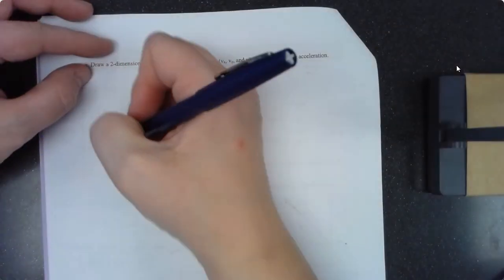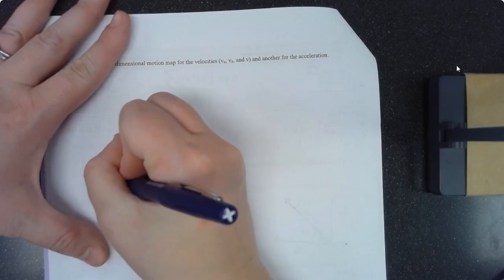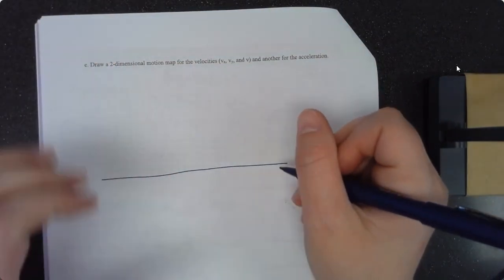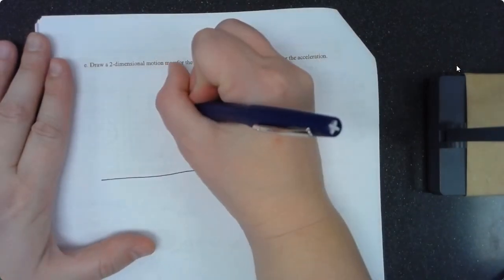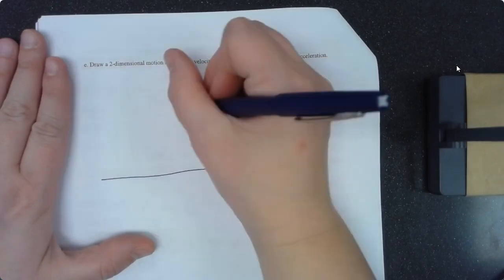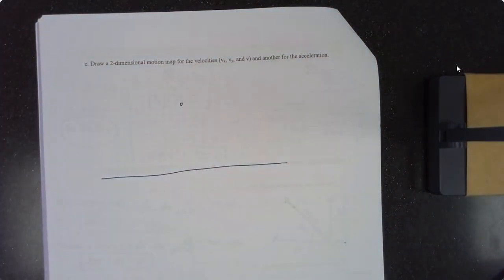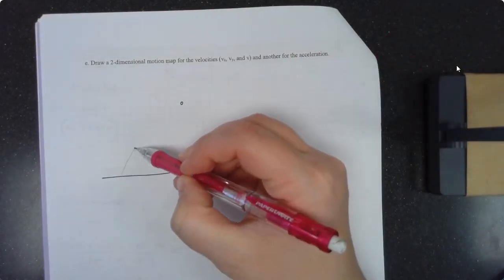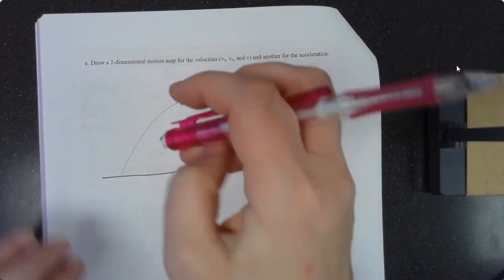So we're going to kind of just draw an imaginary one here just to kind of see what's going on. We're going to imagine it took a little bit longer, okay? So we know that we hit a peak at some point. I'm going to just draw a couple here. All right. Too steep.